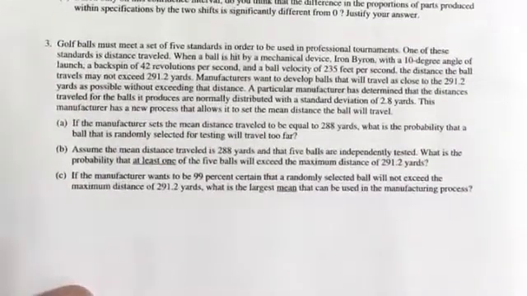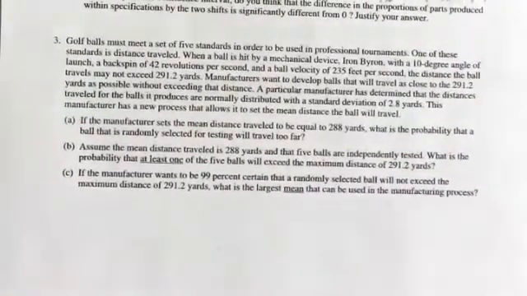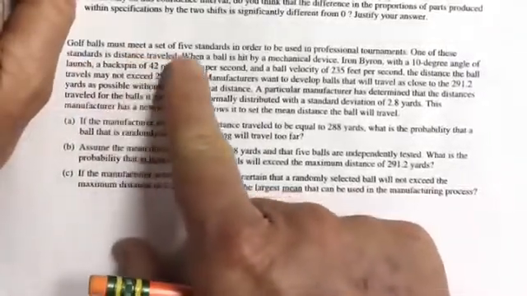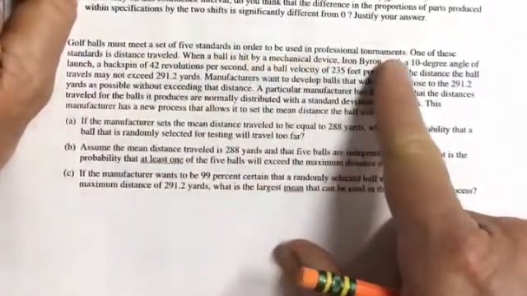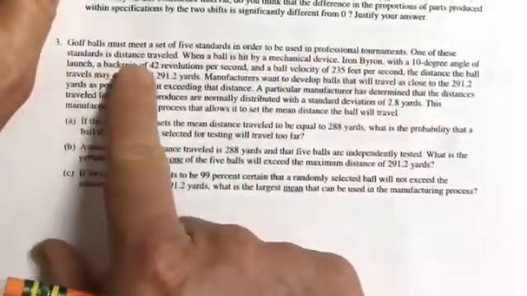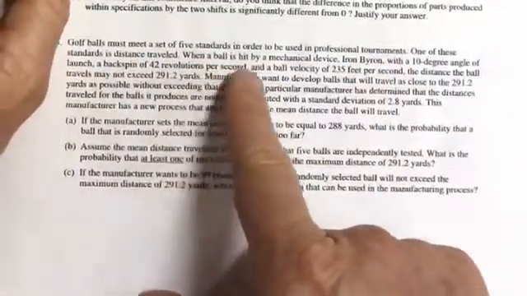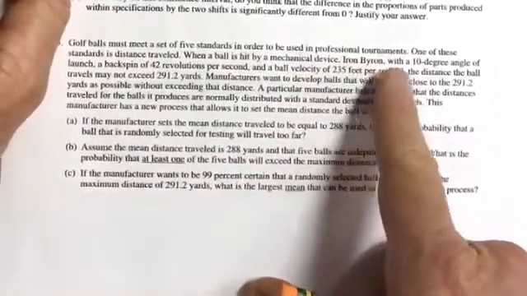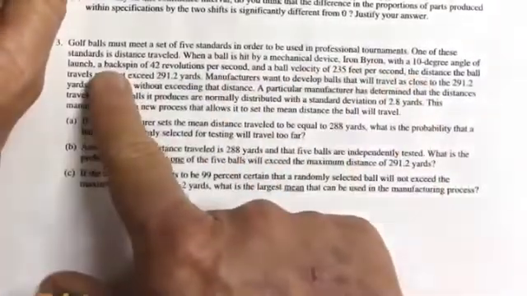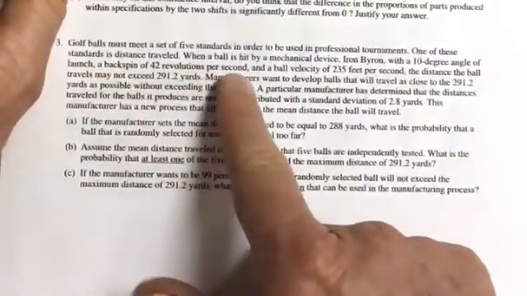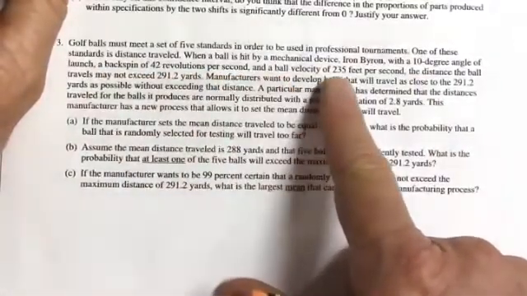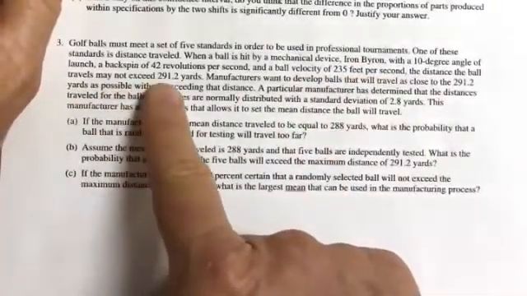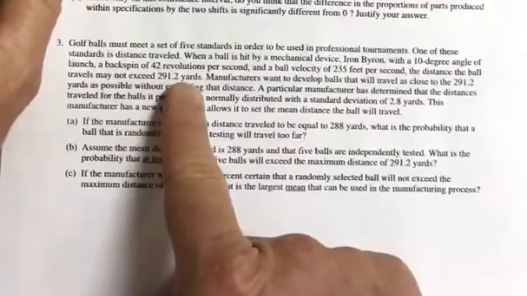So let's talk about golf, which is something I'm very fond of. So number 3, golf balls must meet a set of 5 standards in order to be used in professional tournaments. One of these standards is distance traveled. When a ball is hit by a mechanical device called Iron Byron, with a 10-degree angle of launch, a backspin of 42 revolutions per second, a ball velocity of 235 feet per second, the distance the ball travels may not exceed 291.2 yards.